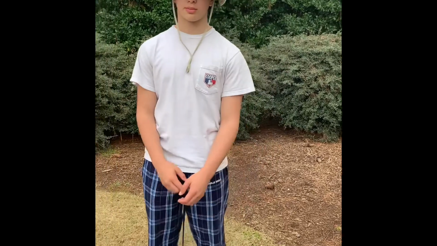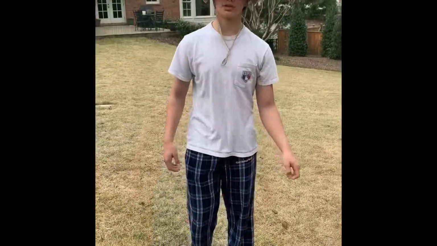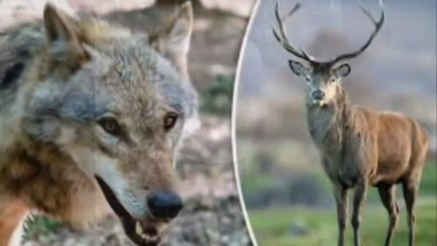The forest is also home to many symbiotic relationships. The wolf, Canis lupus, preys on the deer, cervidae. That is an example of predation.